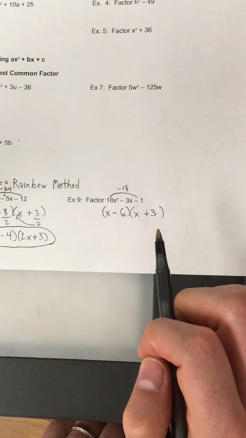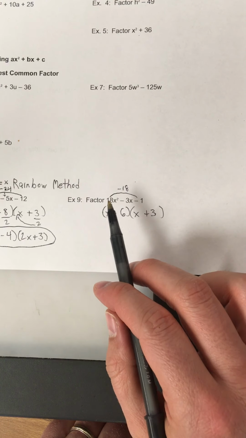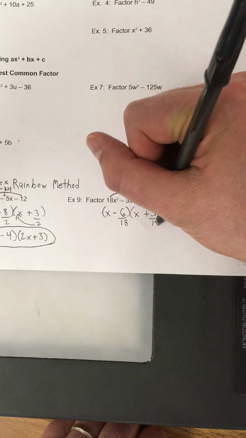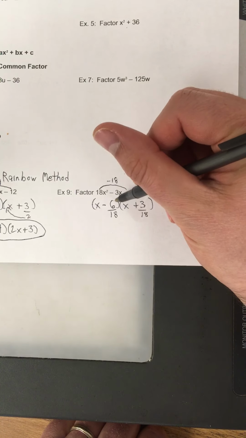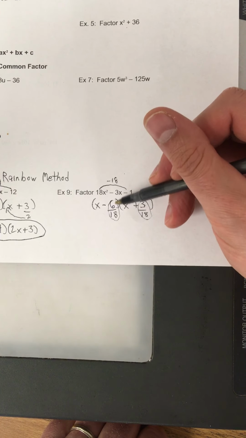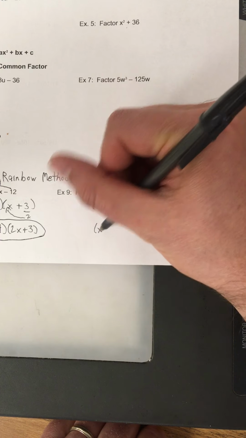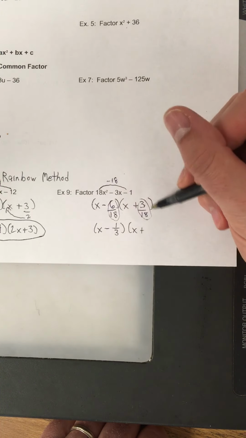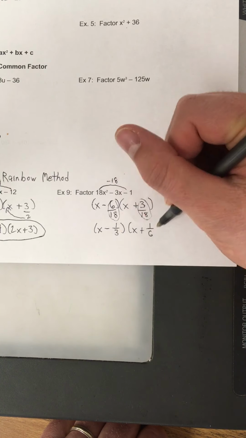But that's not the final answer. What's the last step I have to do in rainbow method? Divide by the number in front of x squared. Divide by that 18. All right, now 18 is not going to divide evenly into 6, but I can reduce these fractions, both of them. All right, 6 over 18, I could divide top and bottom by 6. That becomes 1/3. So that's like x minus 1 over 3. And here that's x plus 3/18. I can divide that by 3. So that becomes 1 over 6.